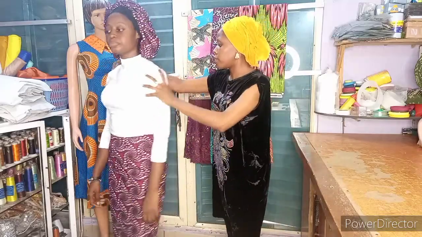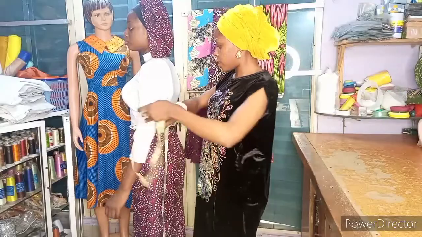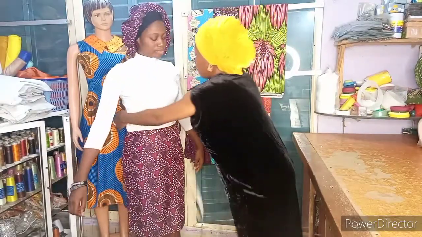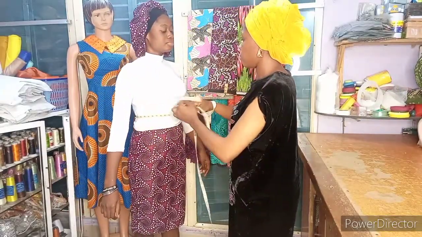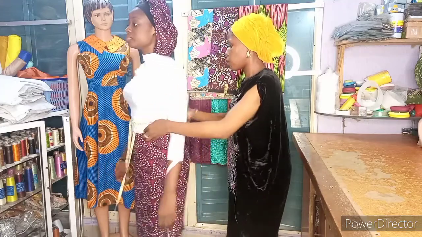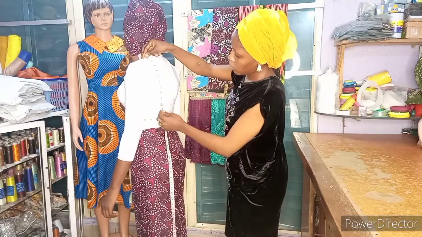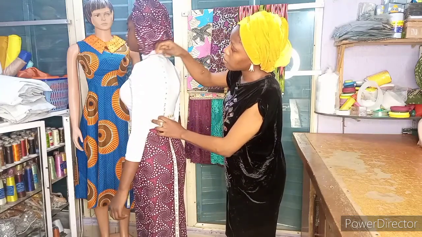If you want to measure the back length, take your tape. You can just take a rope or a tape to tie it on your client's body. Can I get a tape? You do it this way. Are you seeing me? You tell the person to turn. You take your tape through and you measure.